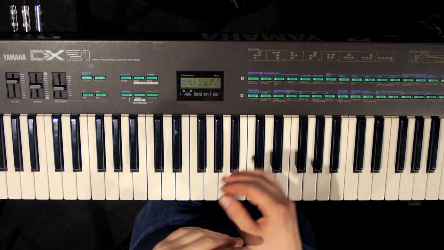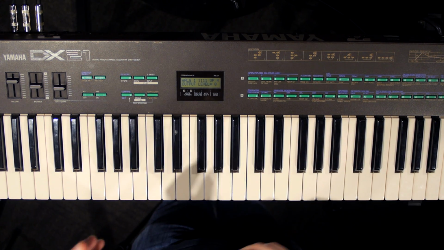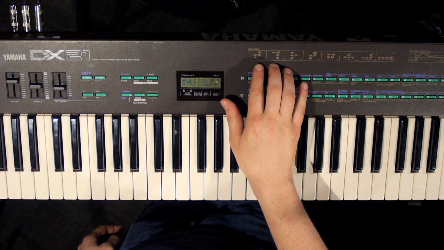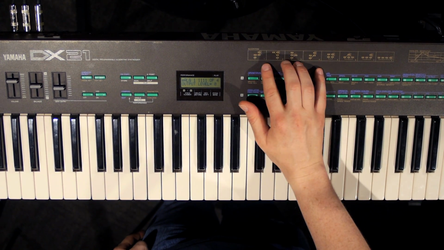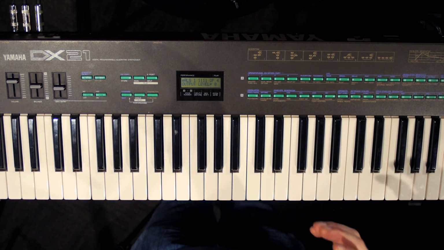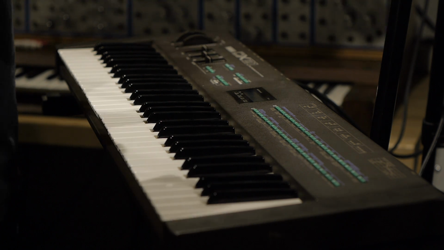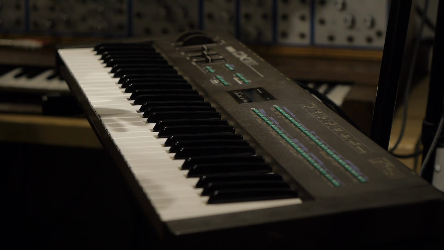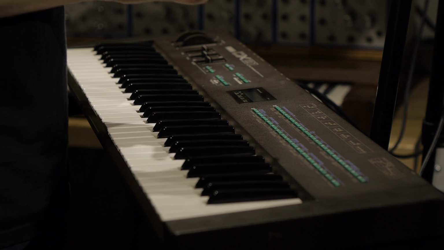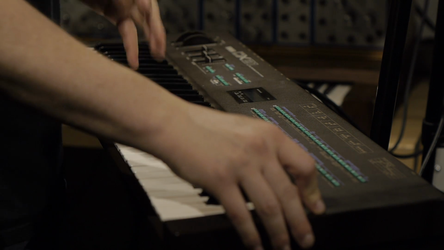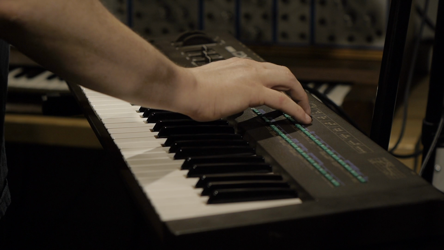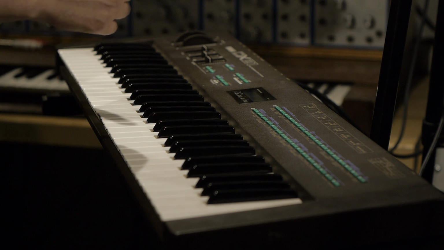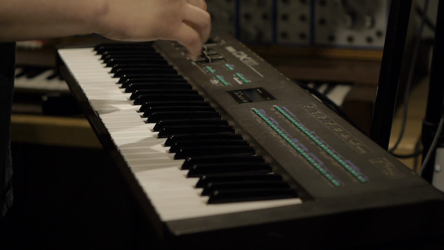The algorithms allow us to route and send signal from the various operators into one another or just out separately. We can see that these first 4 only have one carrier, which is our final output module for FM, and a few different modulators, which are our modulating operators. I'm not going to get too much into FM synthesis because I'm more interested in how we program this instrument. But these 4 act as different ways to program a single carrier algorithm.